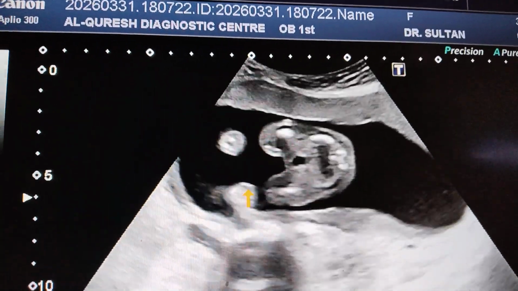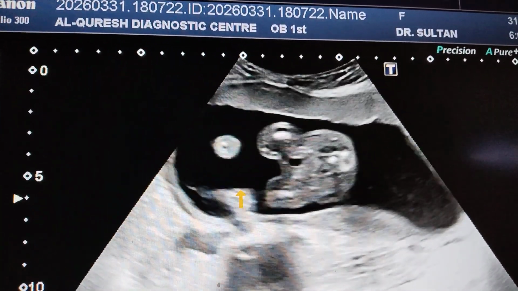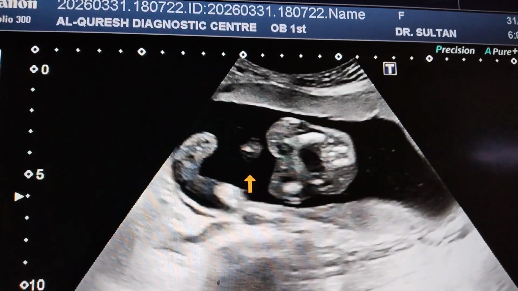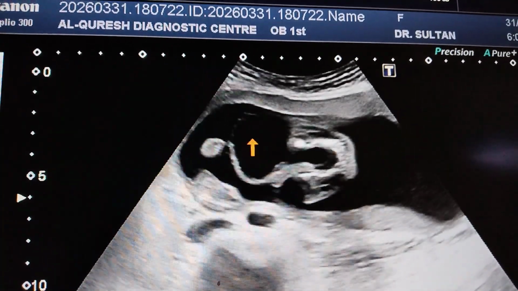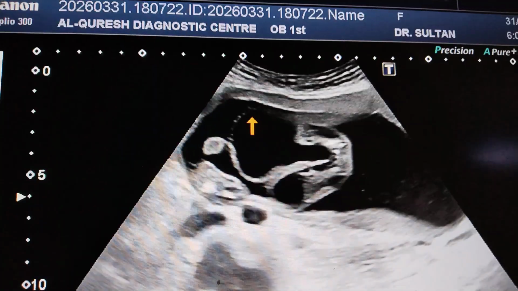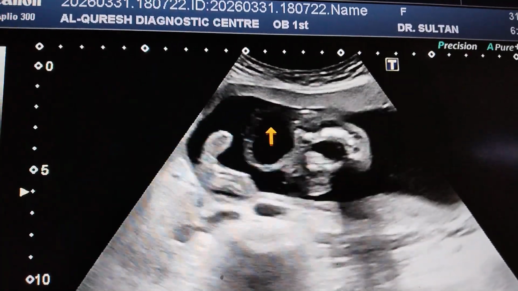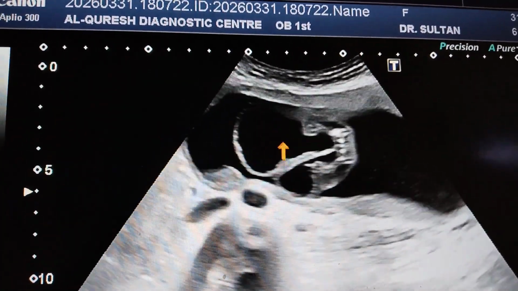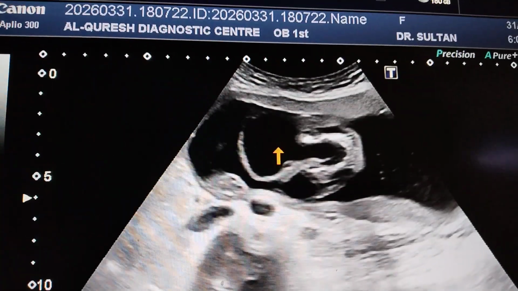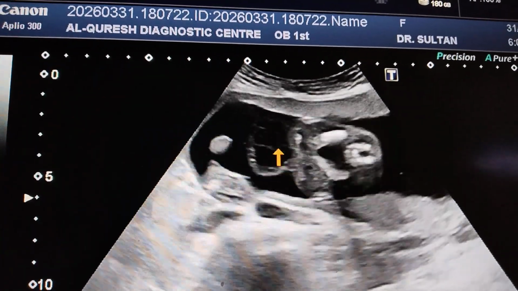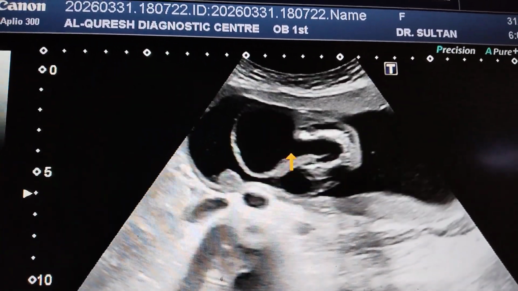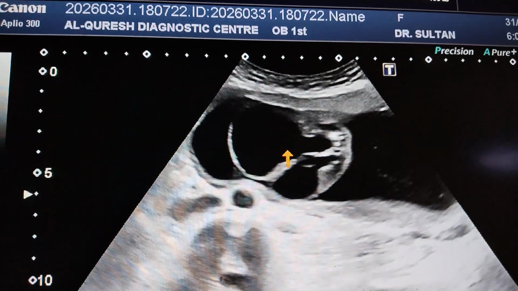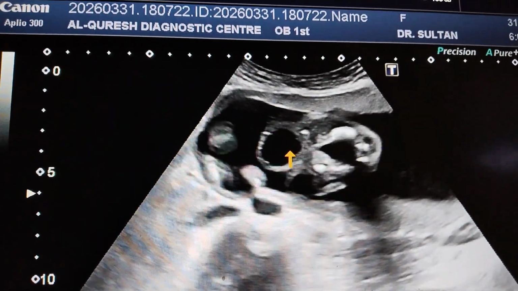While I am doing the general survey, I find this cystic area or cystic lesion that is present just at the level of the pelvic region.